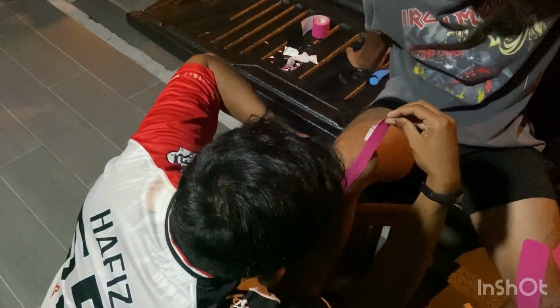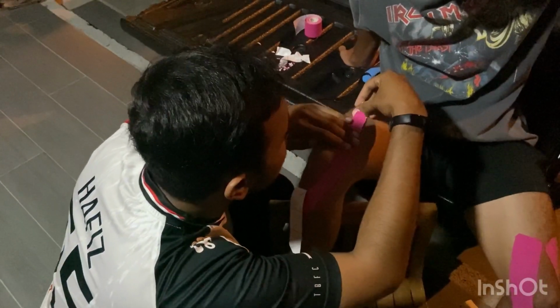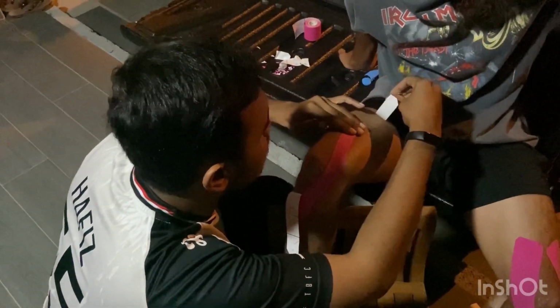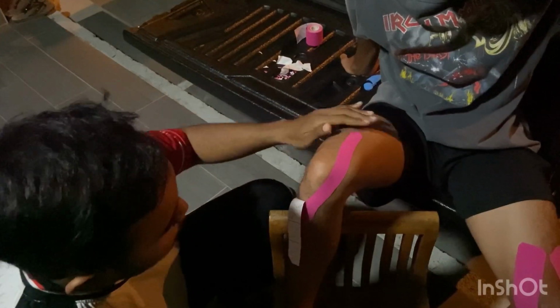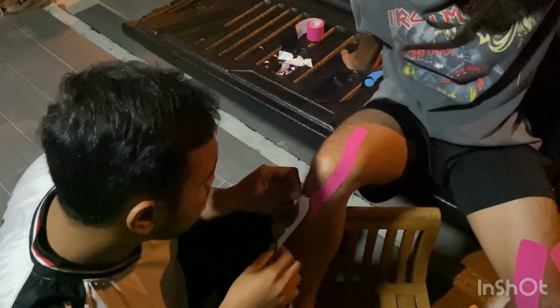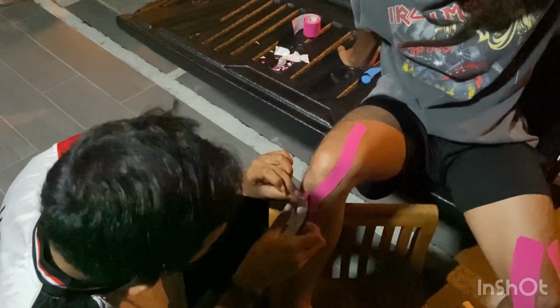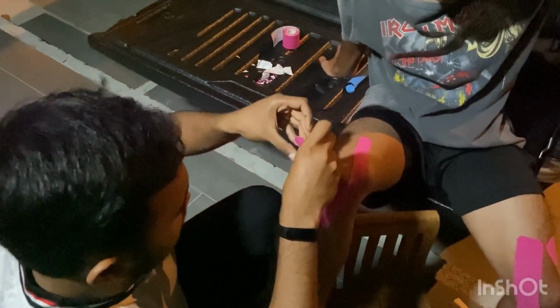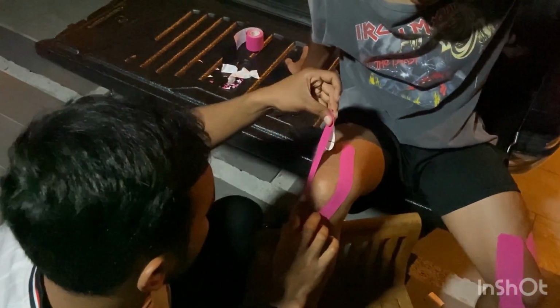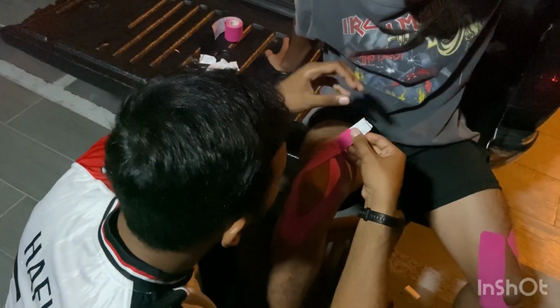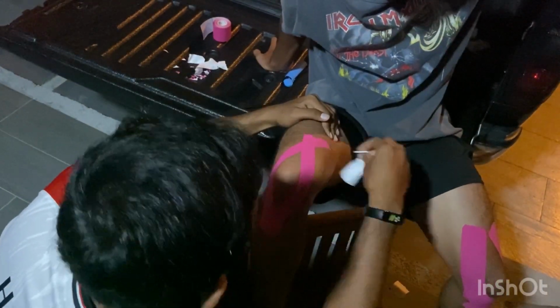Make sure to bend the knee, and with the fingers you can feel the edge of the patella. This one is going to go to the lateral side of the patella, and finish it gently.